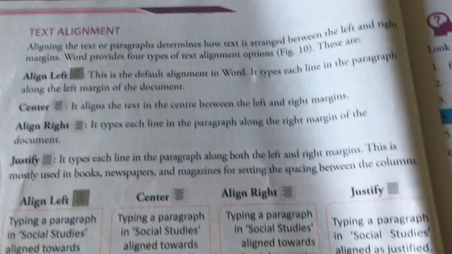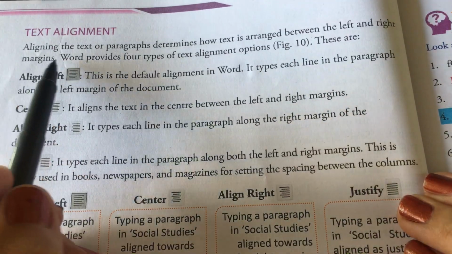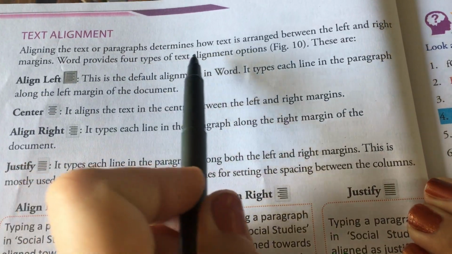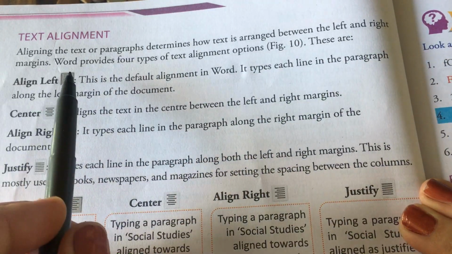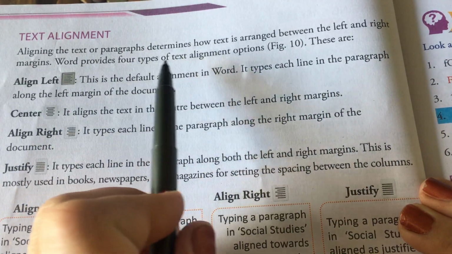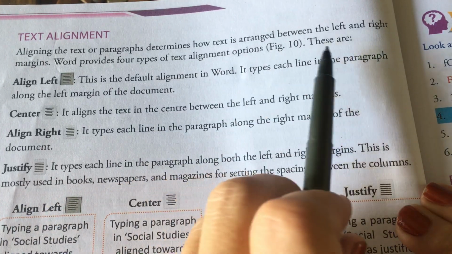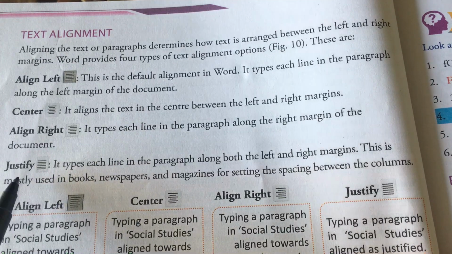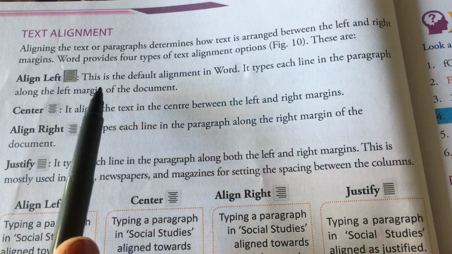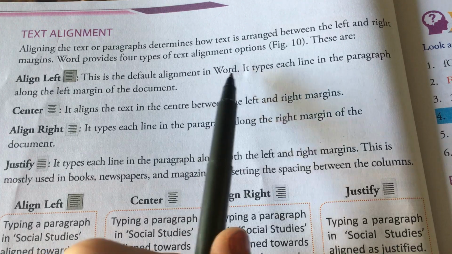Text alignment. Aligning the text or paragraph determines how text is arranged between the left and right margins. Word provides 4 types of text alignment options. These are align left, center, align right, and justify. Now, align left, this is the default alignment in Word.